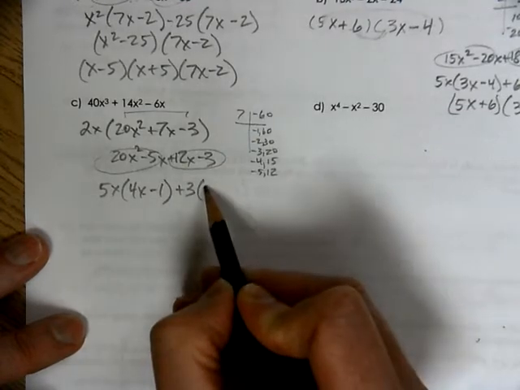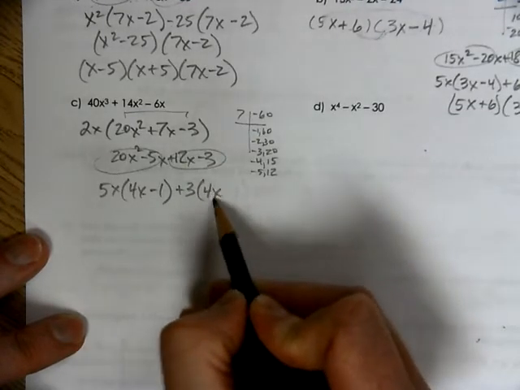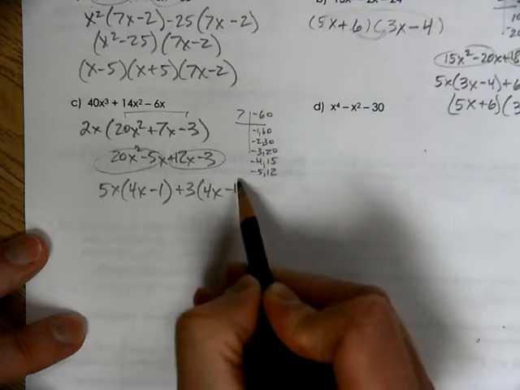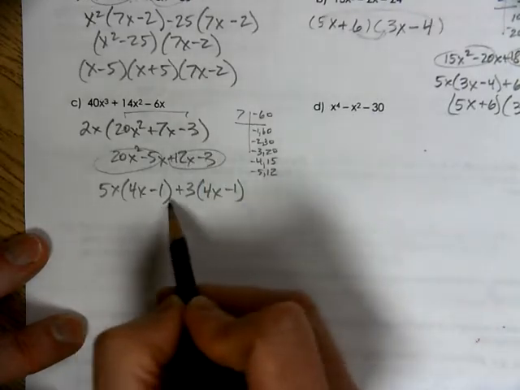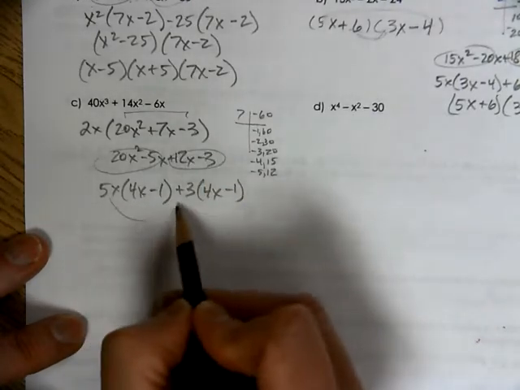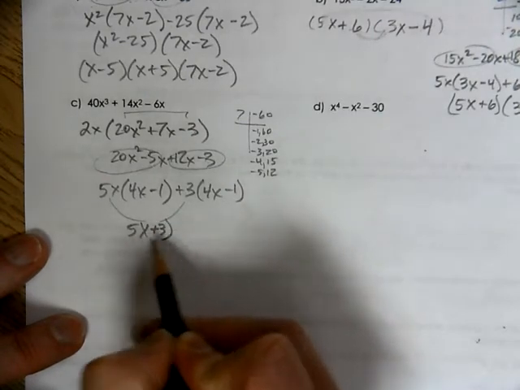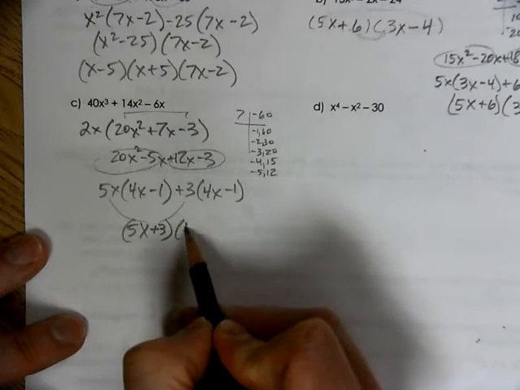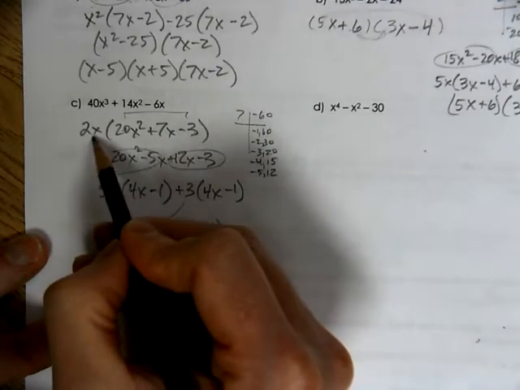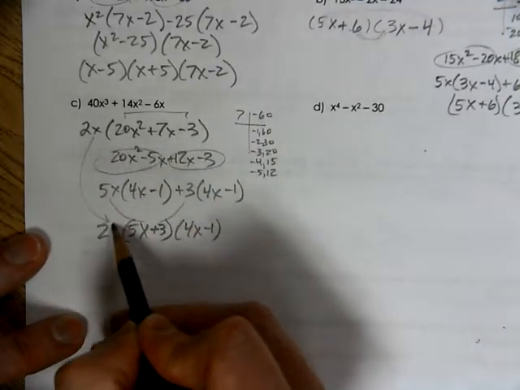Pull out our 3, which would be 3 times 4 to give us 12, and 3 times 1 to give us 3. And as long as these match, which is required, you get 5x plus 3 and 4x minus 1. Don't forget your original GCF.